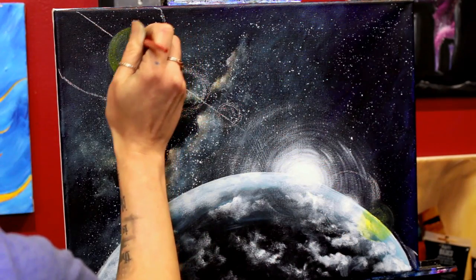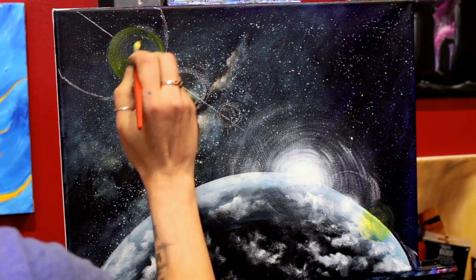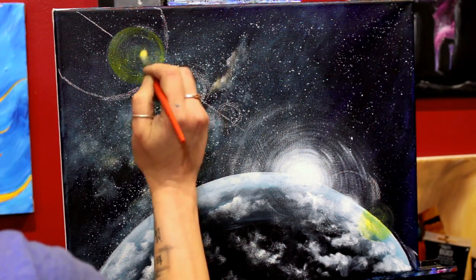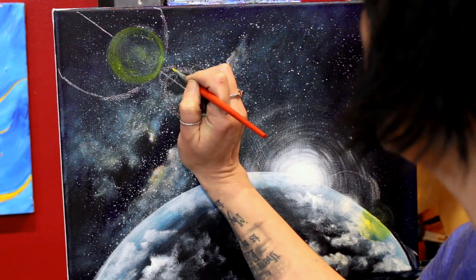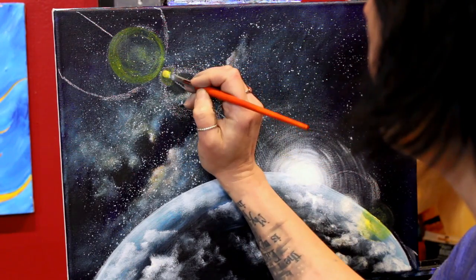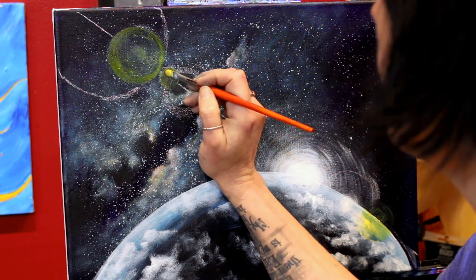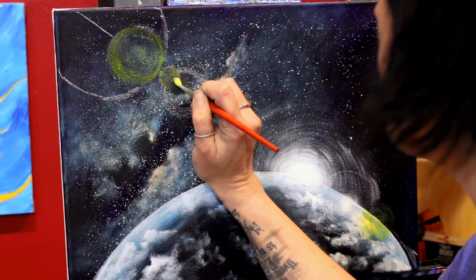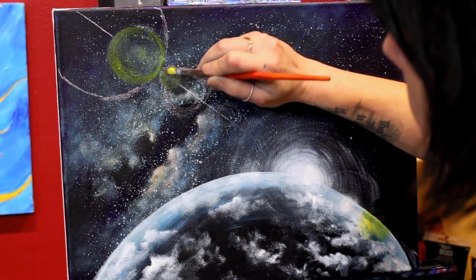A little medium to help blend that. We're going to do that on this one here. Just a nice little small one. These are almost like the bokeh lights, but not really.